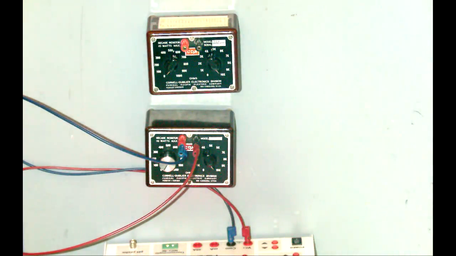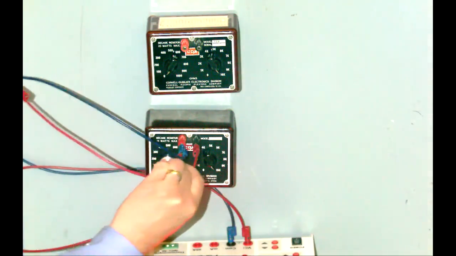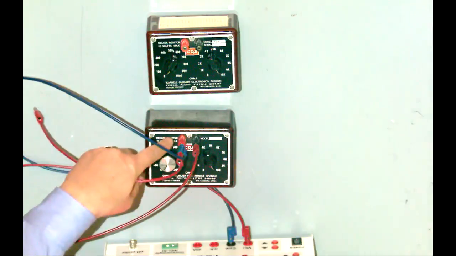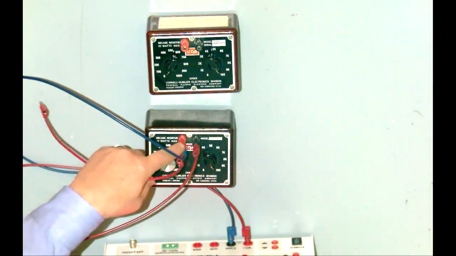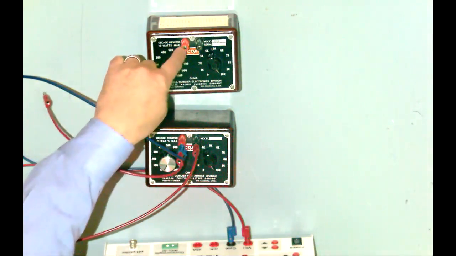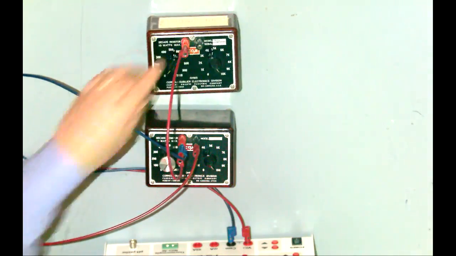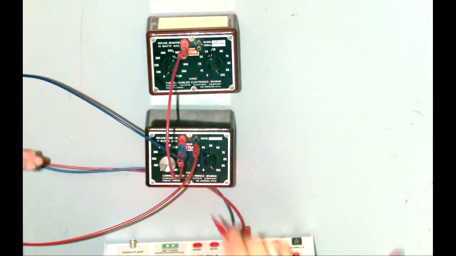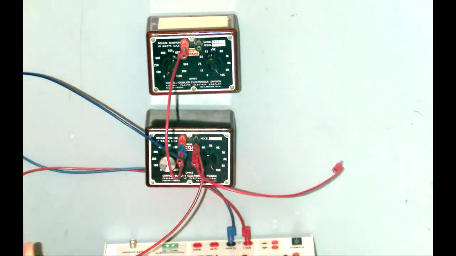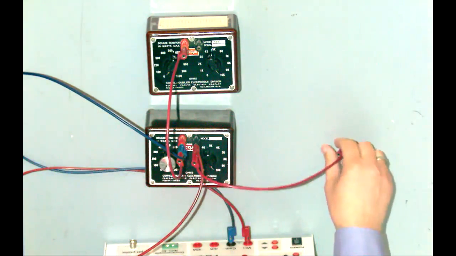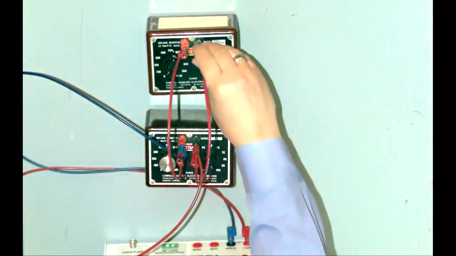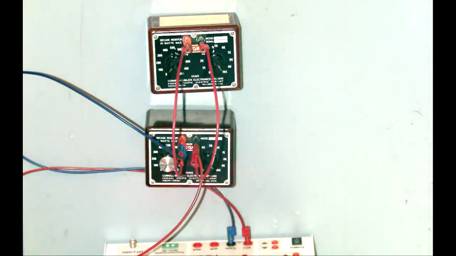In parallel means I connect the electrode with high potential to the electrode with high potential and low to low. And you can see that it gives electrons more room to travel through. So the resistance should go down. And it does.